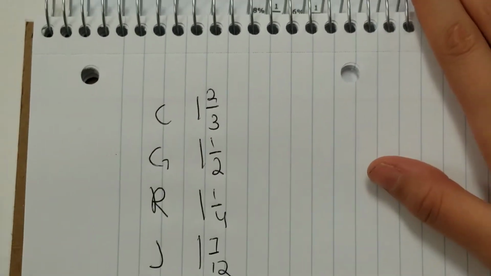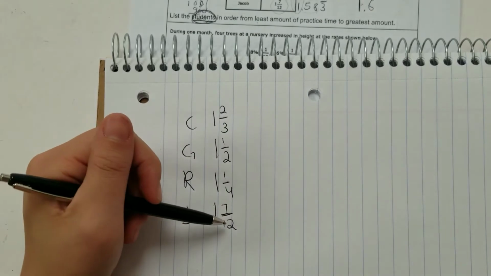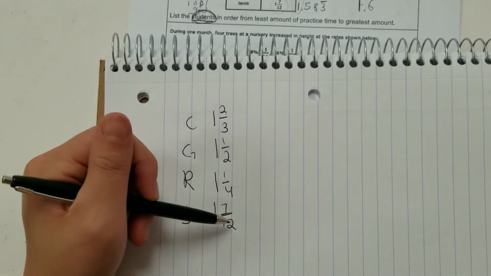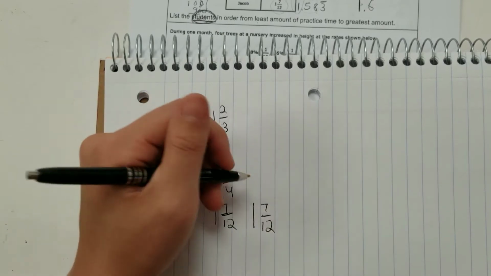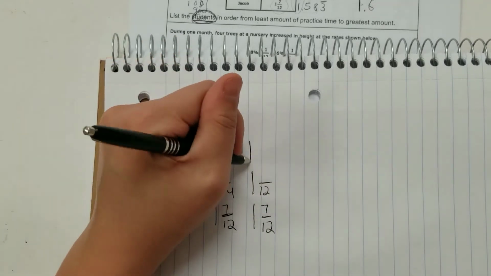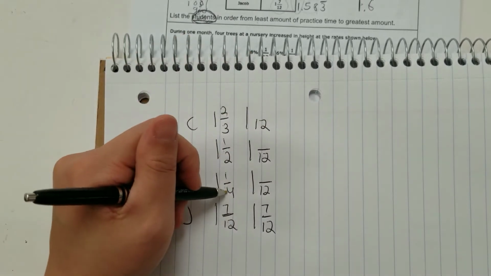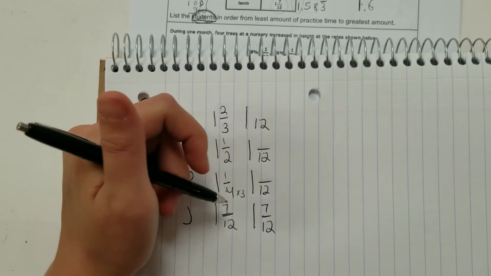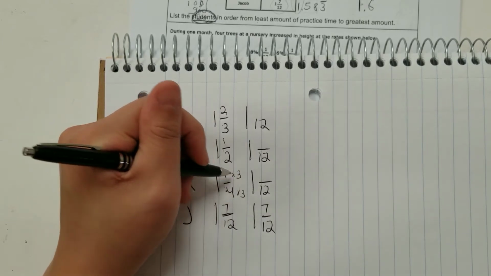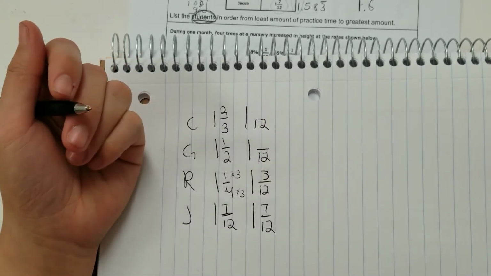If you really were driven to do this as a fraction, you could have just looked for a common denominator. In this case, it would have been 12. And so you could have changed all your denominators to be out of 12. So 4 times something equals 12. Well, 4 times 3. What I do to the bottom, I have to do to the top. So it's 1 times 3, which is 3.